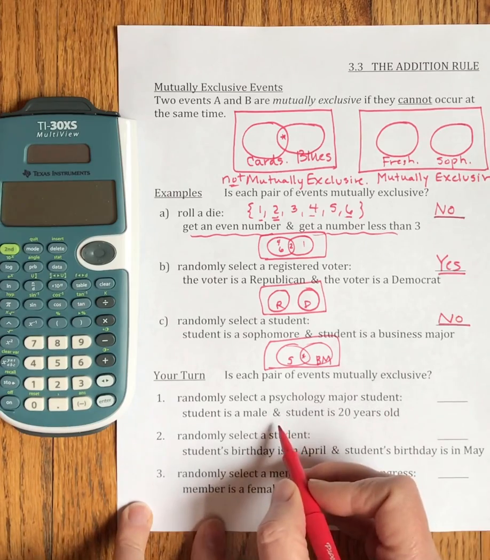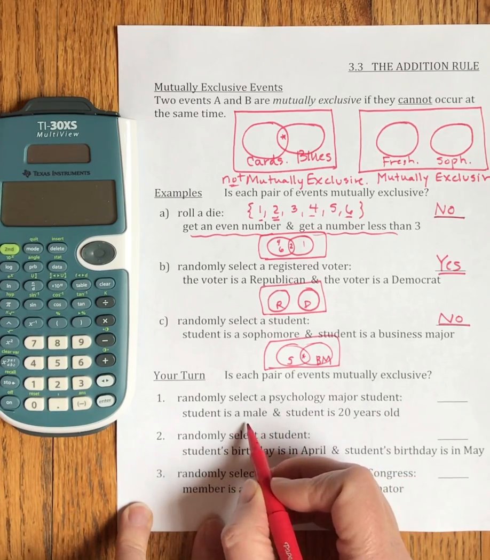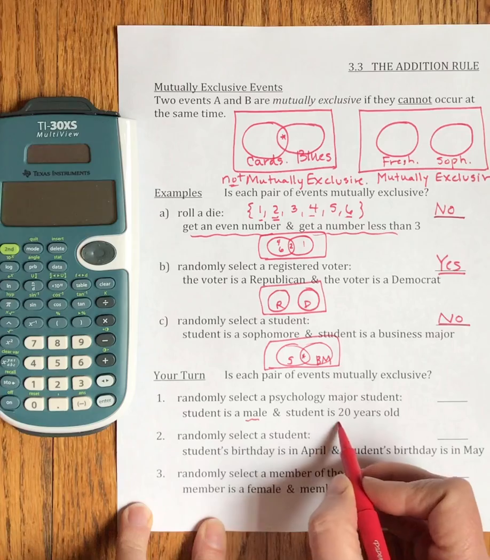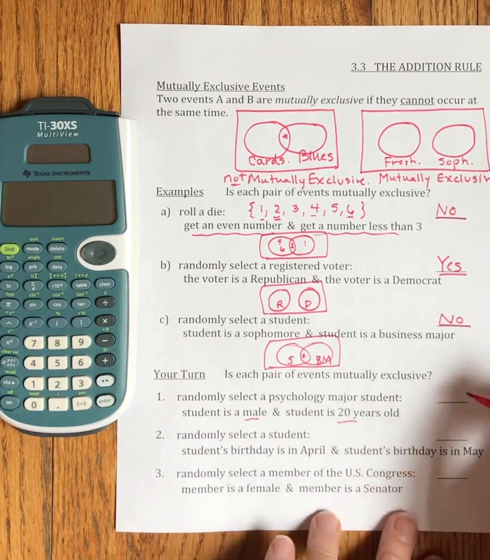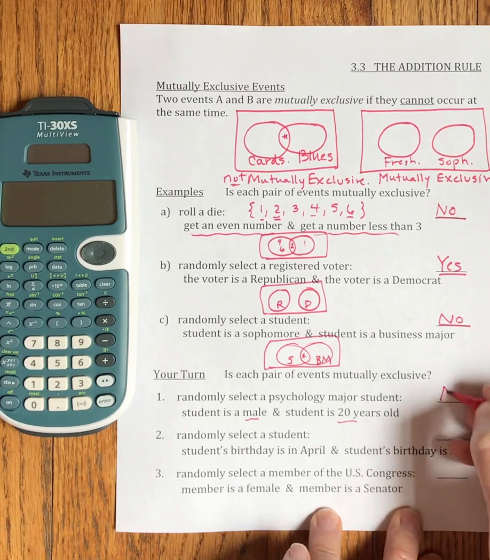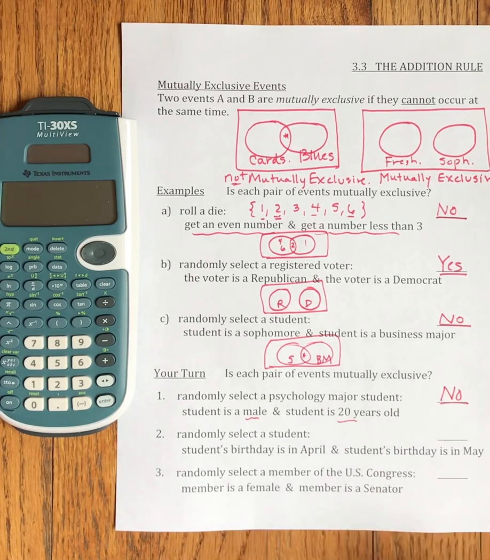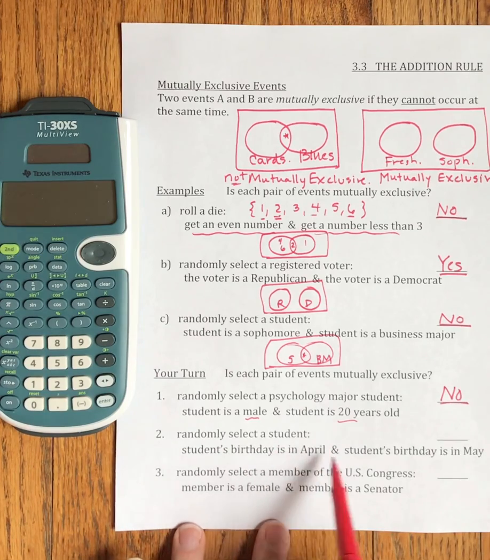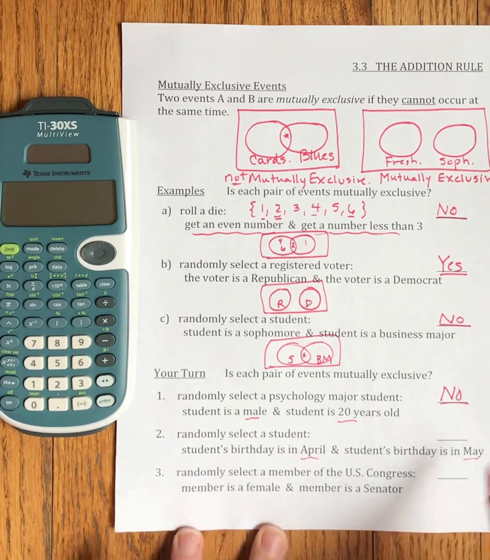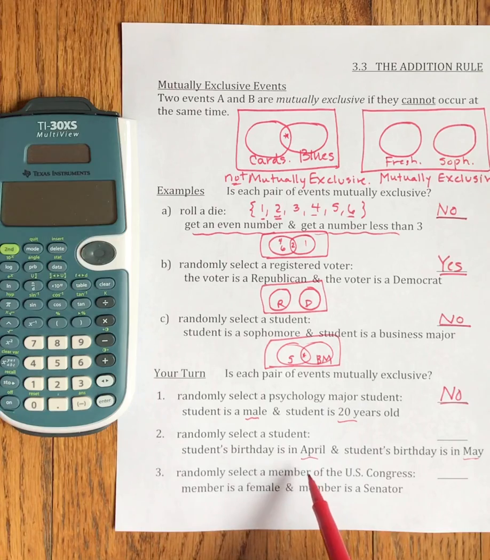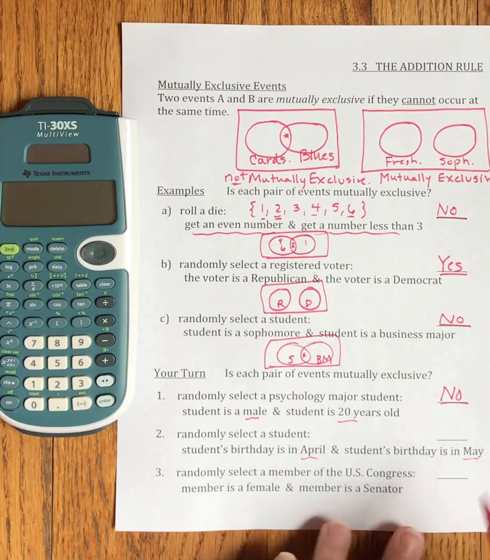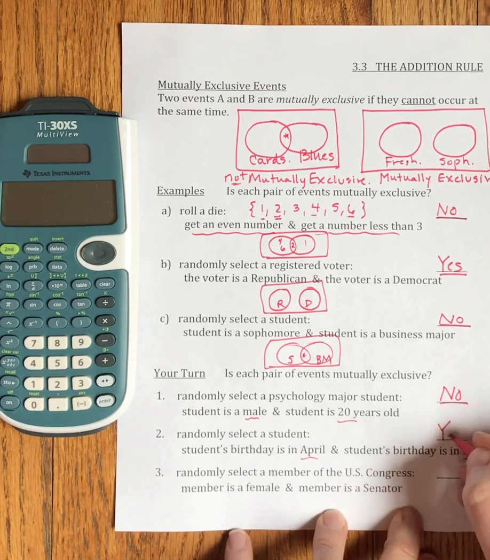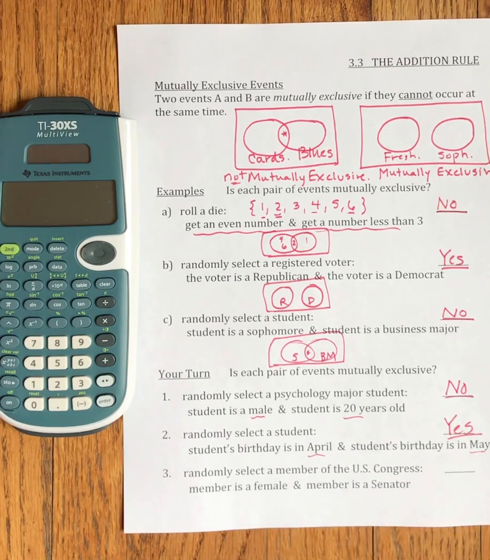So if we randomly select a psychology major, could that student be male and 20 years old at the same time? Those groups would overlap, so this would not be mutually exclusive. Thinking about randomly selecting a student and checking on their birthday, students with a birthday in April, students with a birthday in May, could those groups overlap? No, they'd be totally separate groups. So that makes them mutually exclusive.